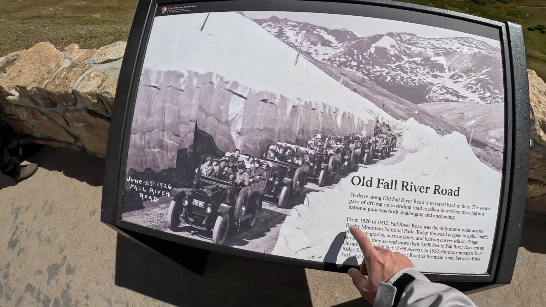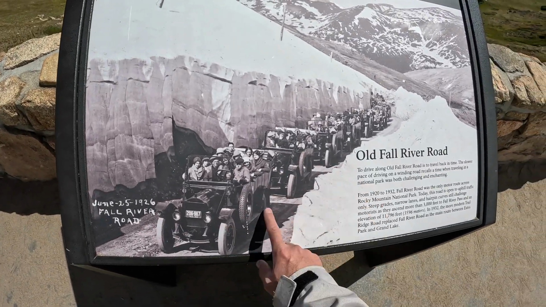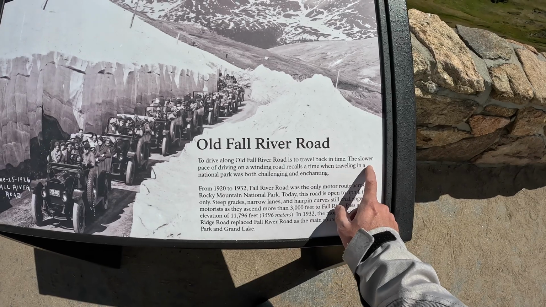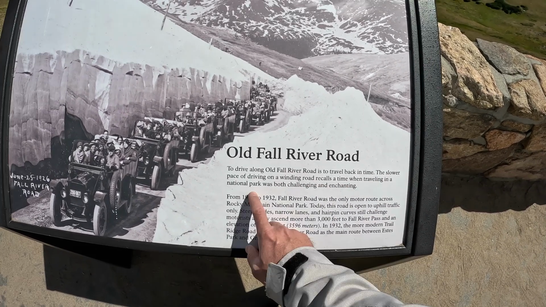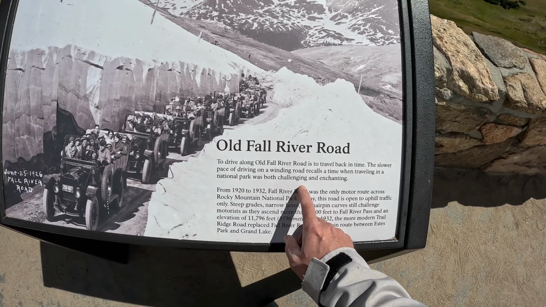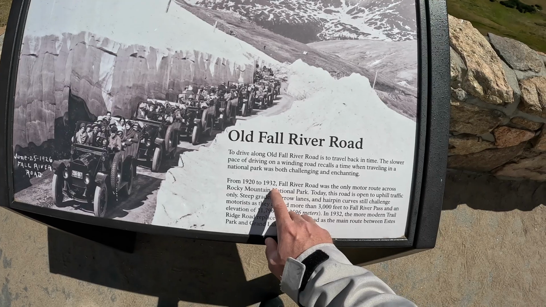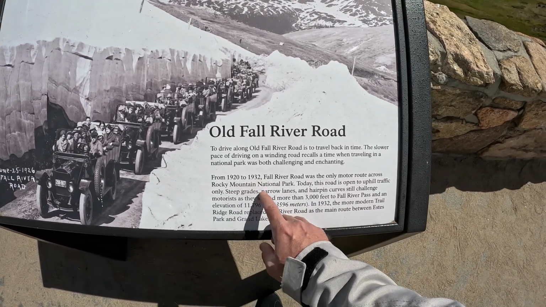Old Fall River Road. June 25, 1926. Check that out. To drive along Old Fall River Road is to travel back in time. The slower pace of driving on a winding road recalls a time when traveling in a national park was both challenging and enchanting. From 1920 to 1932, Fall River Road was the only motor route across Rocky Mountain National Park.